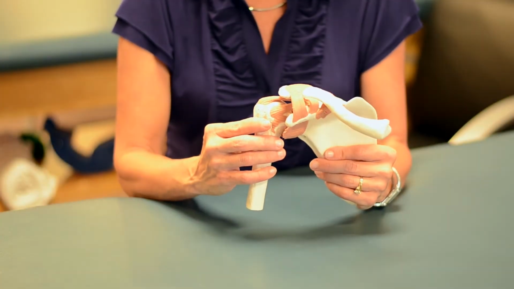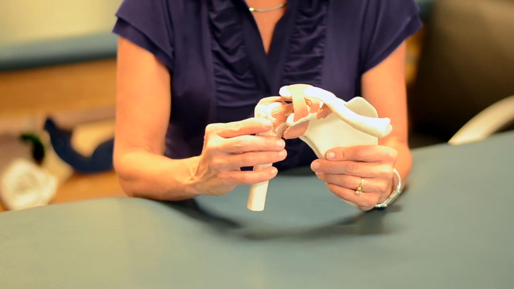My name is Kim Knopik, and I'm here today to talk to you about common shoulder conditions and things you can do to help manage them. In order to understand the different conditions of the shoulder, you must first understand the anatomy of the shoulder.